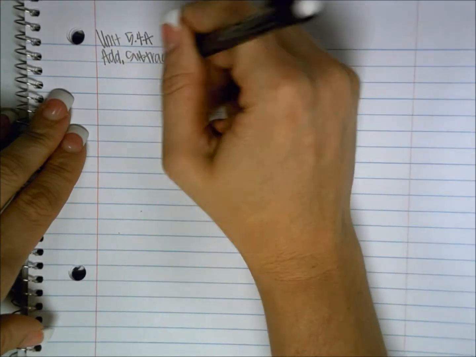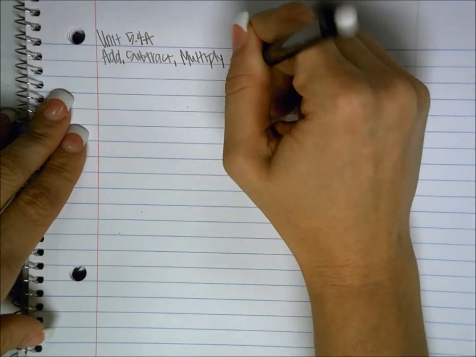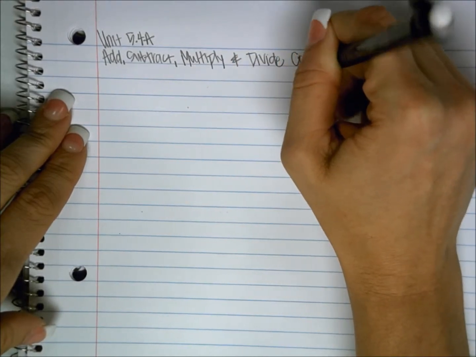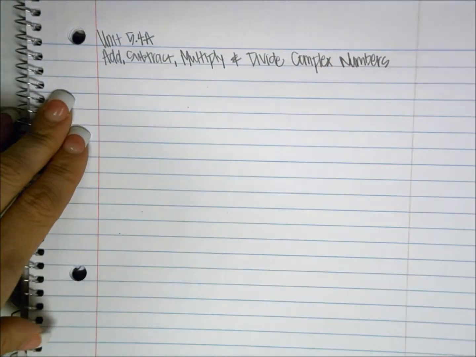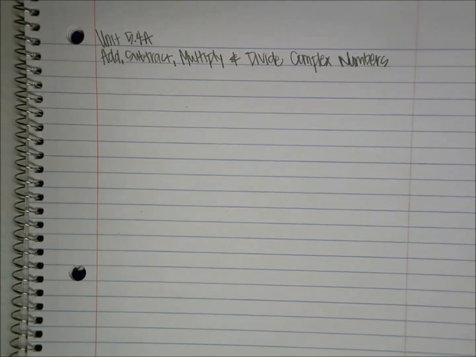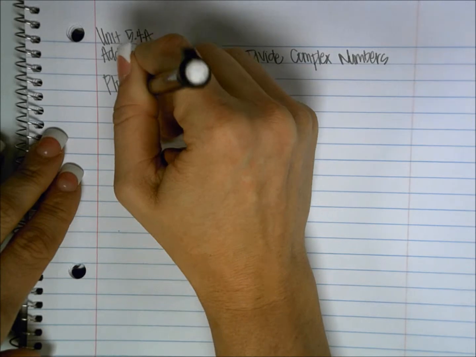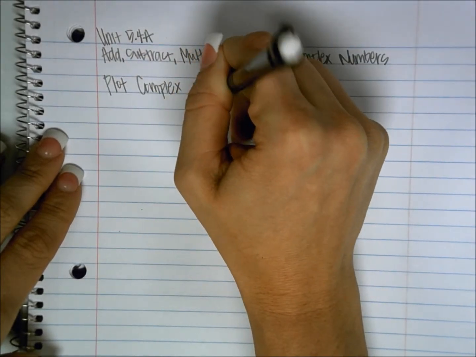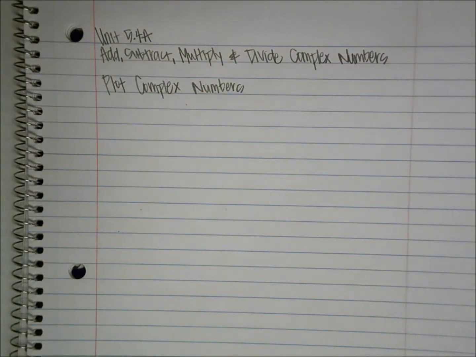Subtract, okay, it needs to wait, multiply, and divide complex numbers. We are also going to learn how to plot complex numbers. So we're going to add, subtract, multiply, and divide complex numbers and plot complex numbers.